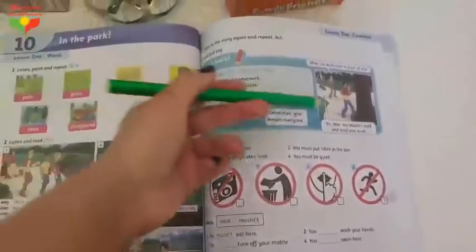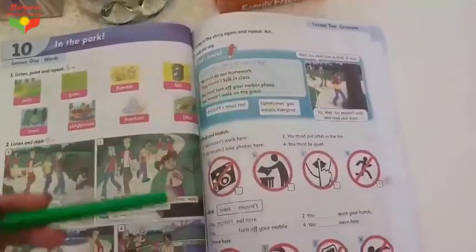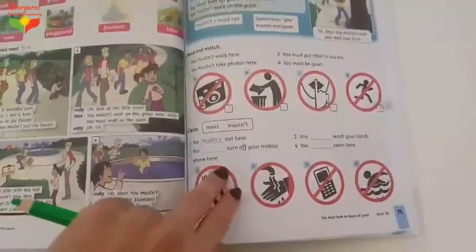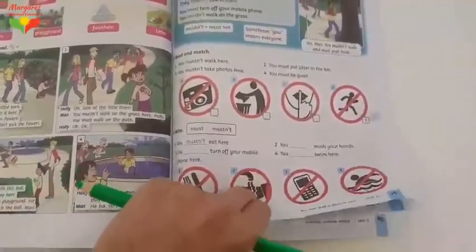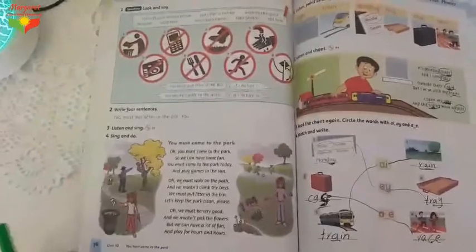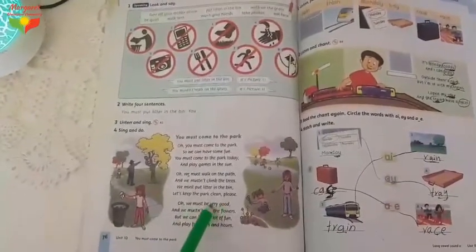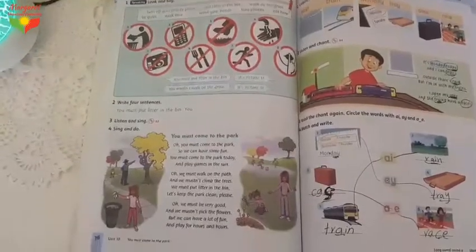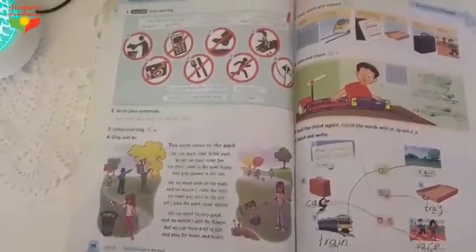Now we learned about grammar, which is we studied on the grammar book, okay? About expressing obligation, must and mustn't. And the page number was 75. And then I asked the students to rewrite this song and they should practice. They should try to sing the song as well, which is on page 76, as I mentioned before.